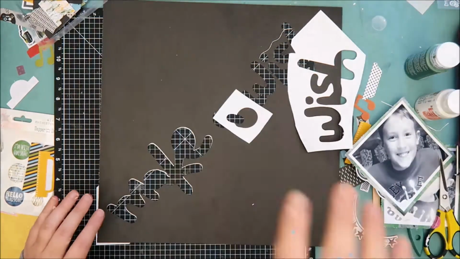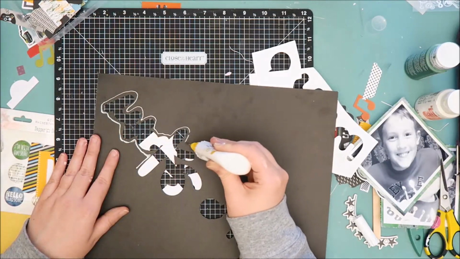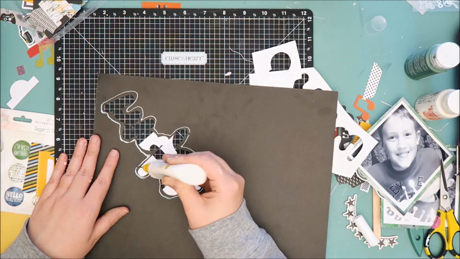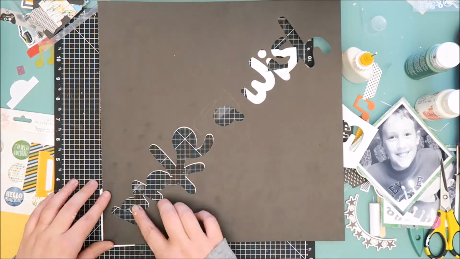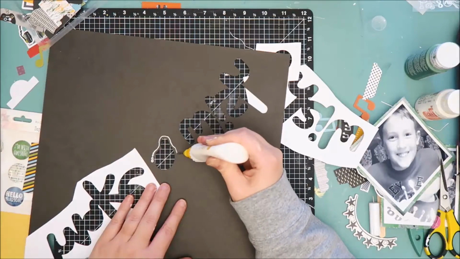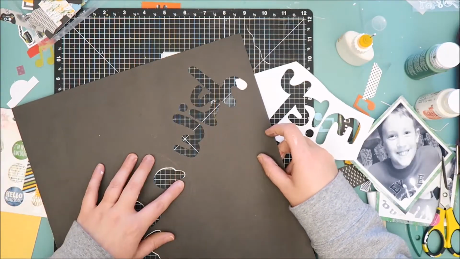I really like the added detail that this brings to the layout. It also adds a little bit more depth and dimension, which I think is fun. It's subtle, but sometimes those subtle details make a huge difference on a layout or any project that you're making. So I'm just using liquid adhesive to get that adhered to the black cardstock.